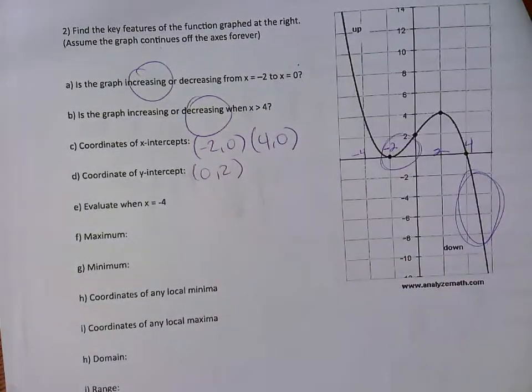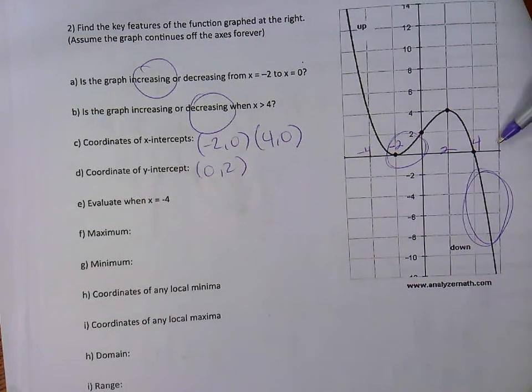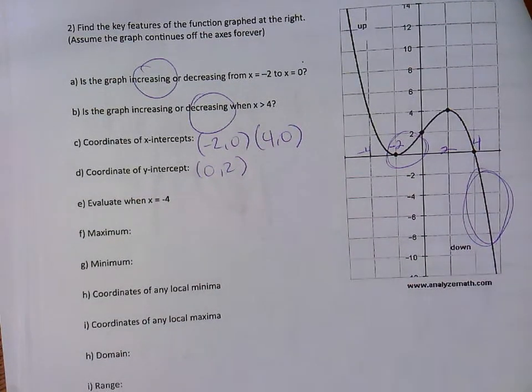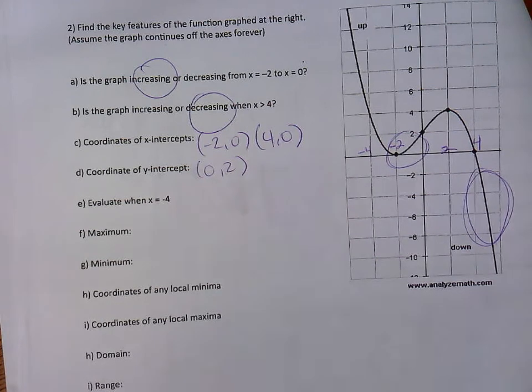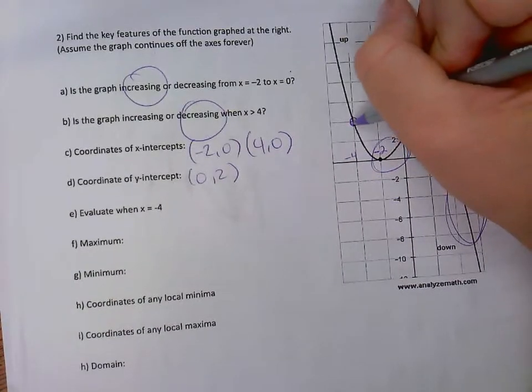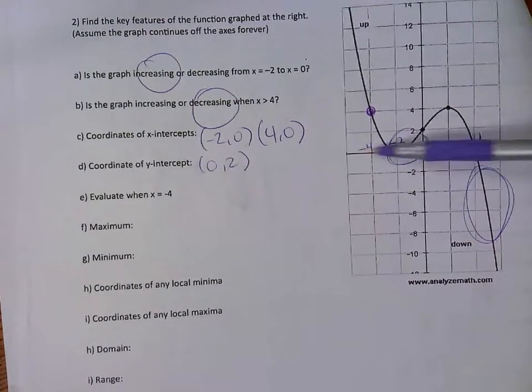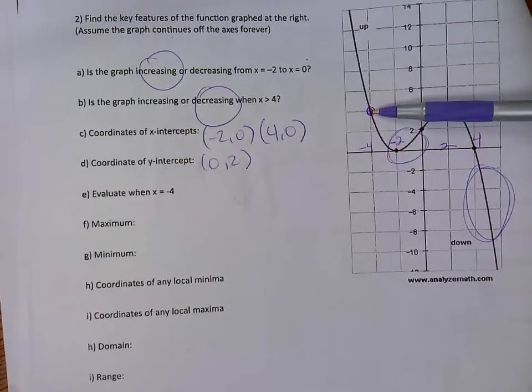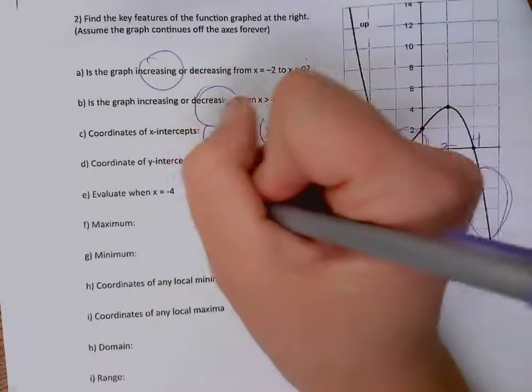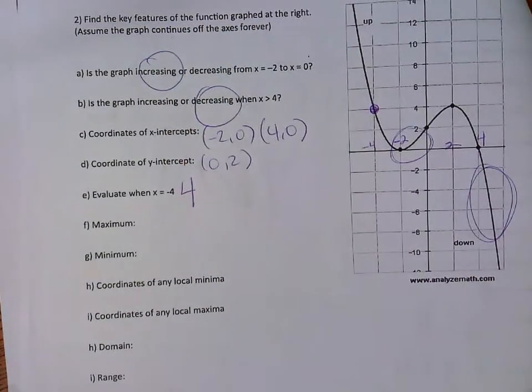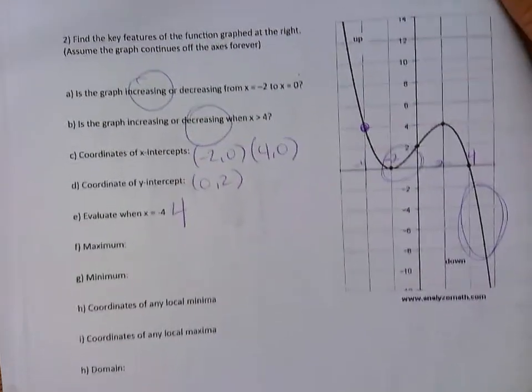Evaluate. What did you say for this one? When x is -4, what do you get for y? For part E. Positive what? Yep, because it's referring to this position on the graph. When x is -4, y is +4. Did we interpret that one correctly? Okay, so this next one, I guess, is up for interpretation.